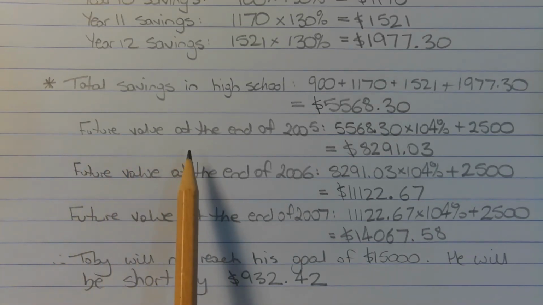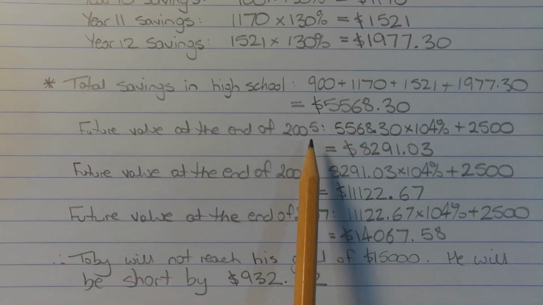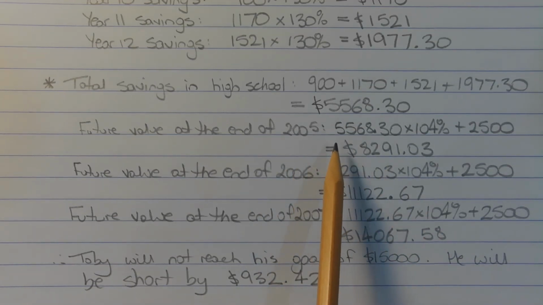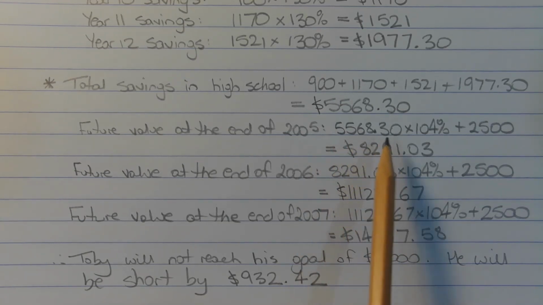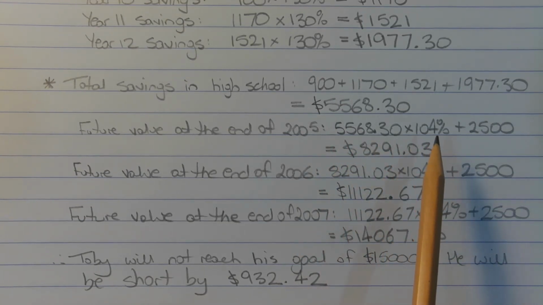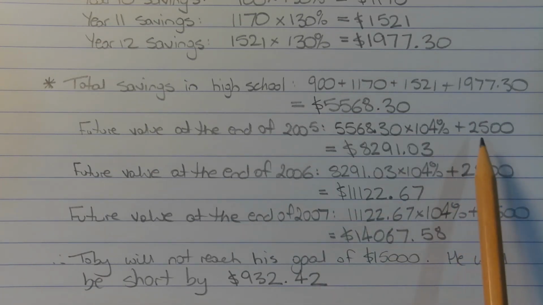Now the future value at the end of 2005, which corresponds to his first year at university, is found by taking this value, so $5,568.30, increasing that by 4%, since it earns 4% interest for that year, and then adding on $2,500.